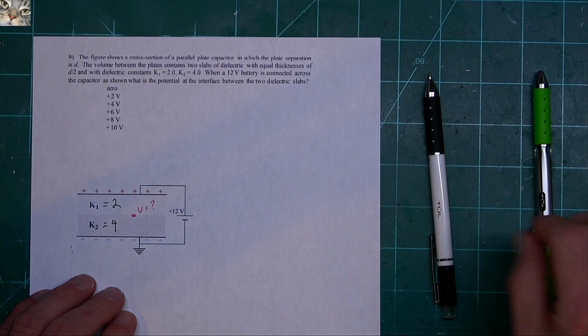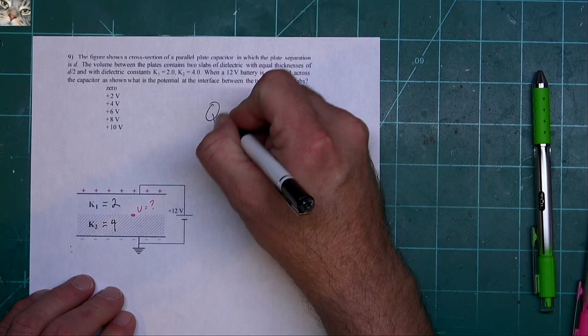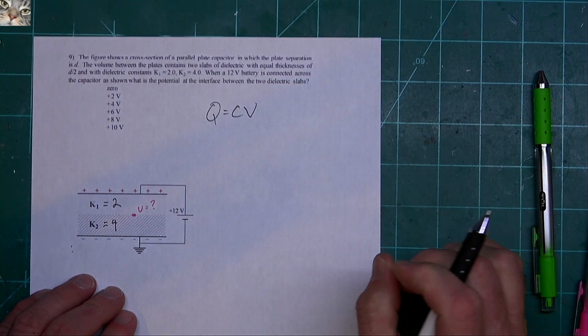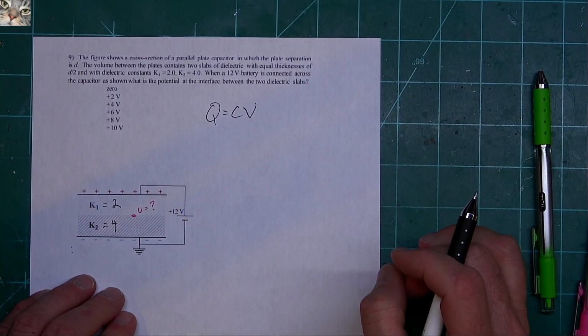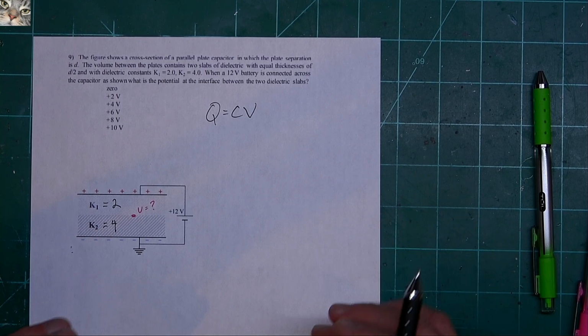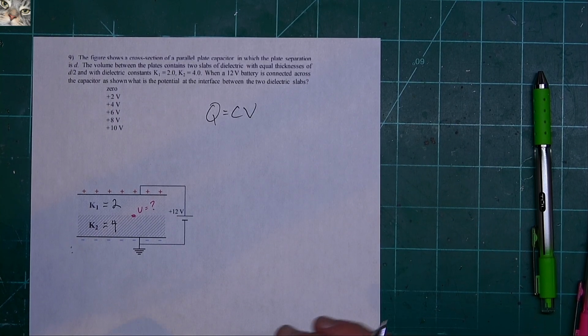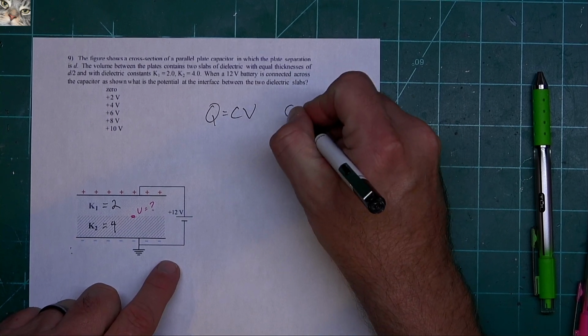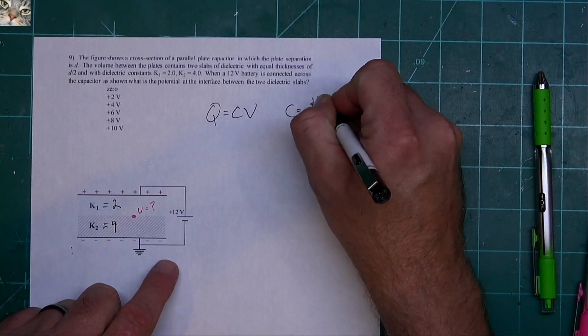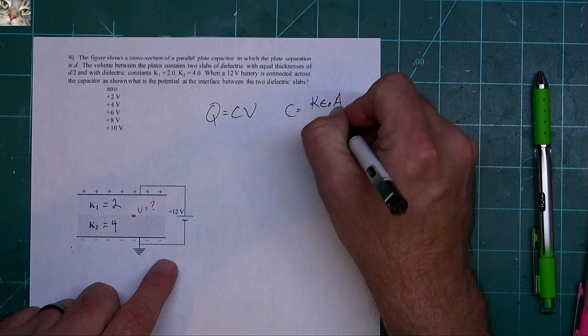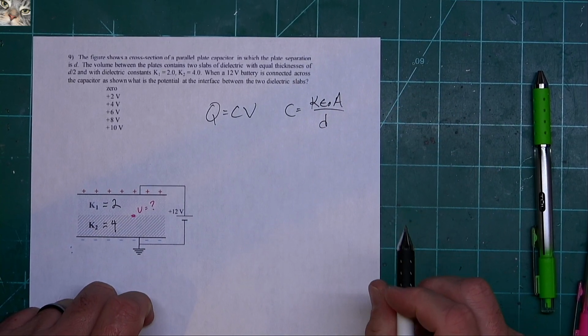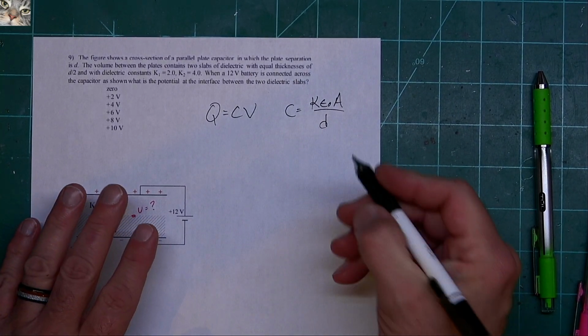Okay. Now, we have Q equals CV. And when you take a look at that, we can rewrite C, because remember C is K epsilon naught A over D. So we can factor the K out of that.